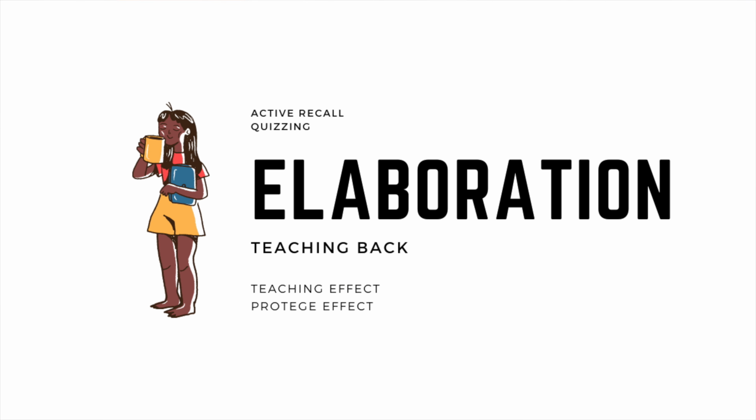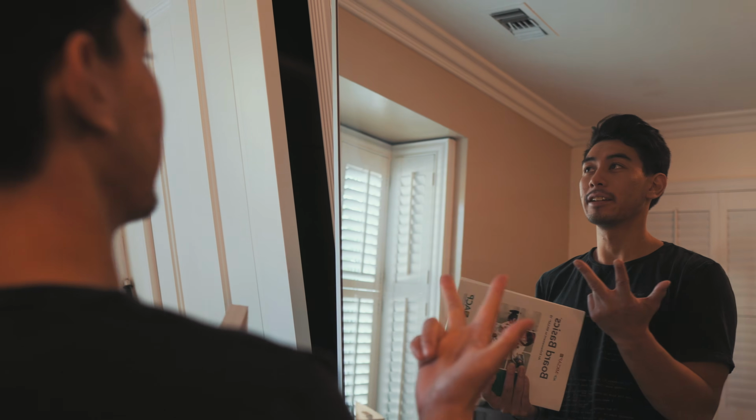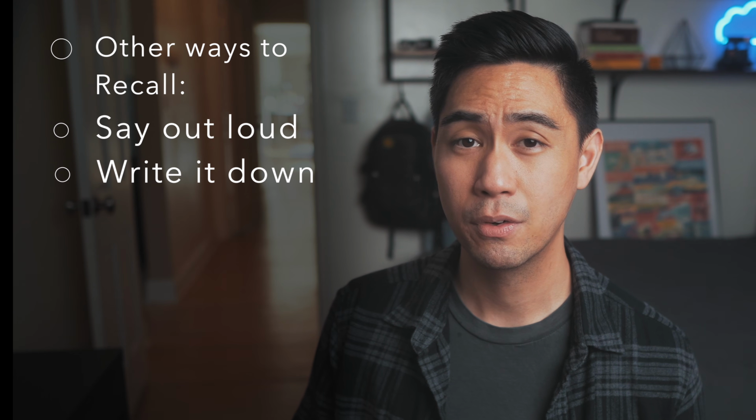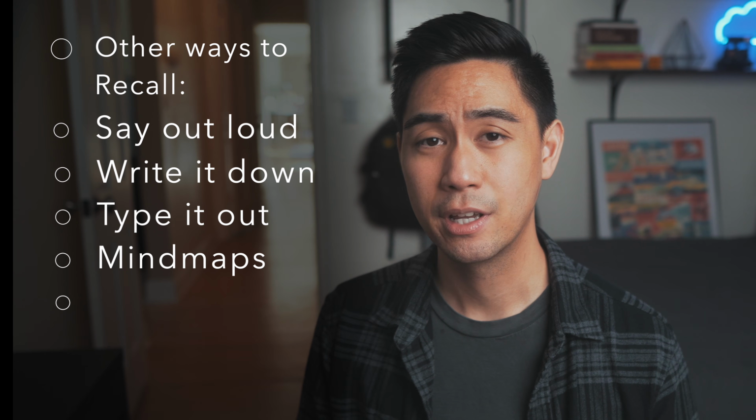A fourth way to use quizzing is through elaboration, basically teaching or explaining the concepts. Teaching helps you learn the information. This is the teaching effect or the protege effect. But the thing is, you don't actually have to teach someone else. You can teach yourself in the mirror, or you can teach your stuffed animals. The important part is that you actually put your ideas into words. You can't just teach it in your head. You have to say it out loud, or write it down, or type it out. But make sure that you're not peeking at your notes when you're teaching. This forces you to put the ideas into your own words.